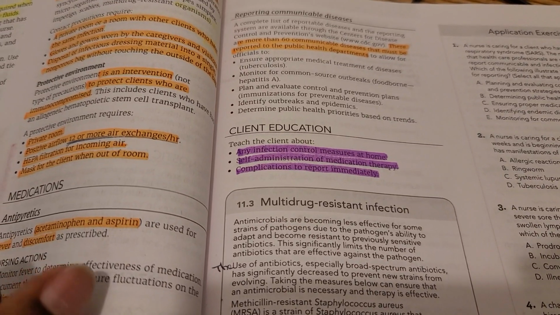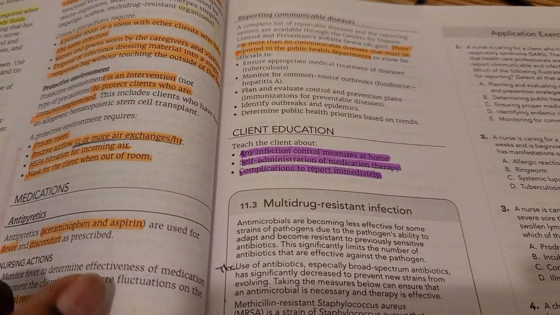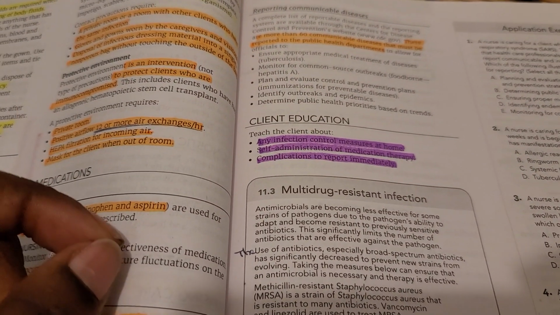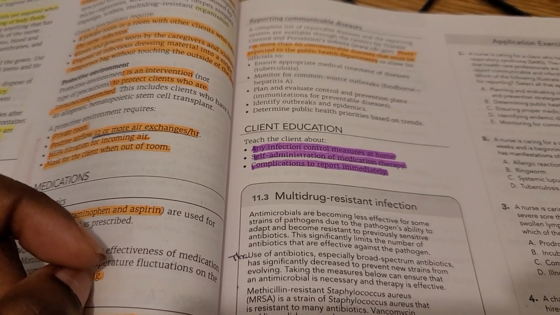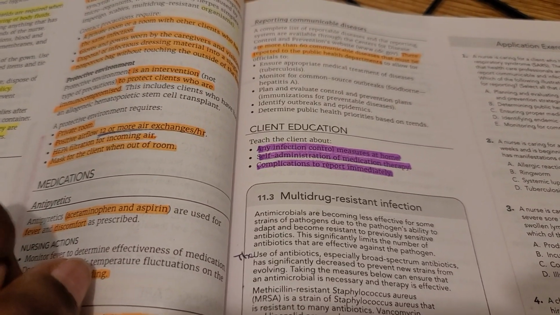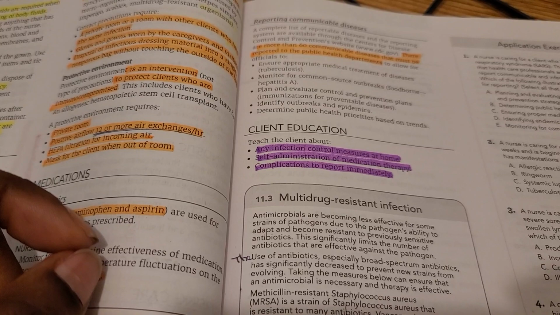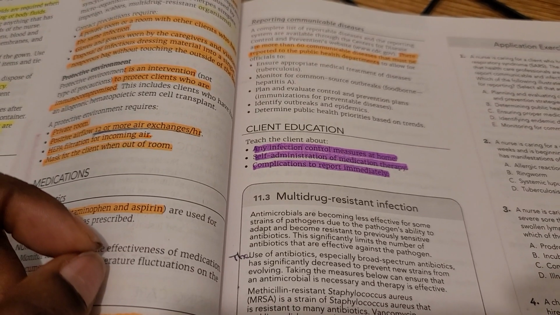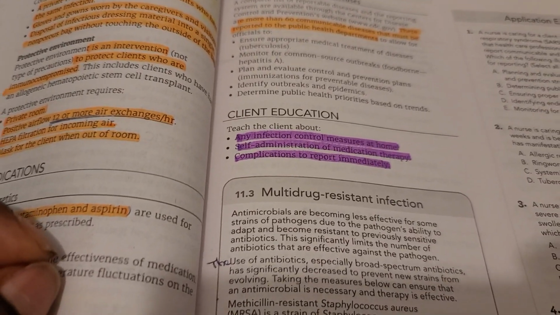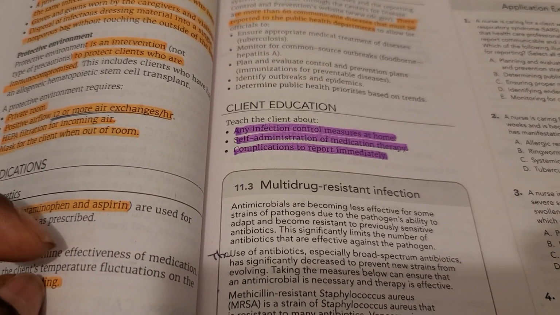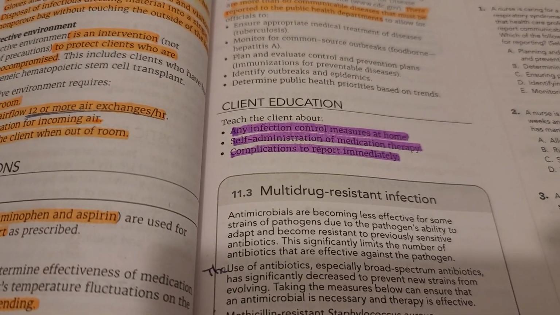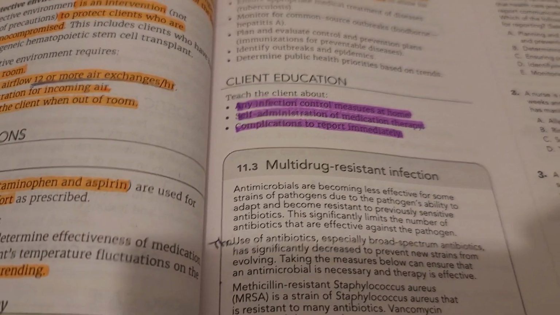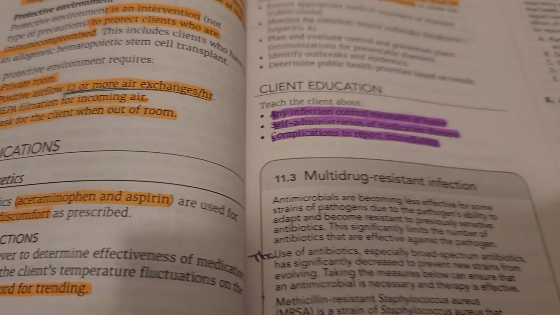A complete list of reportable diseases in the reporting system is available through the Centers for Disease Control and Prevention's website, www.cdc.gov. There are more than 60 communicable diseases that must be reported to the Public Health Department. Like I said, numbers, I gotta repeat, because I will forget.